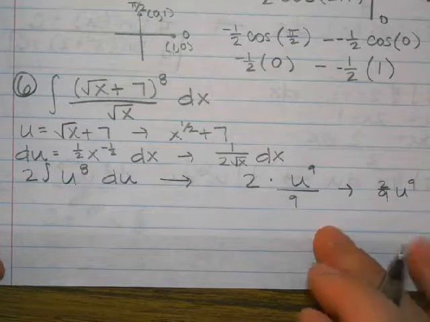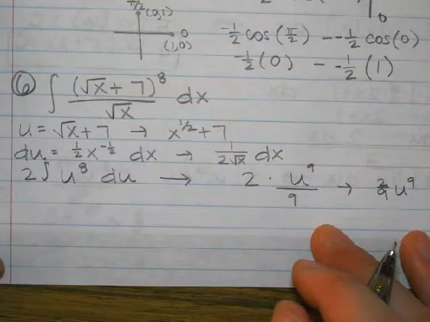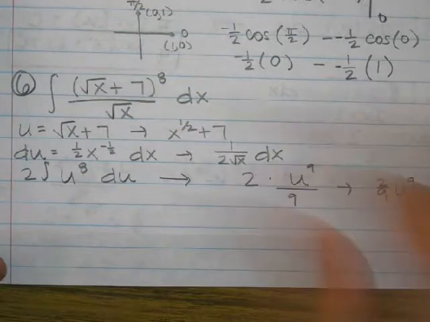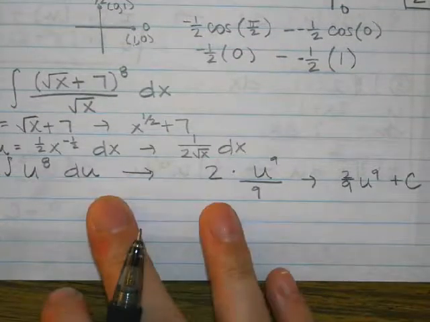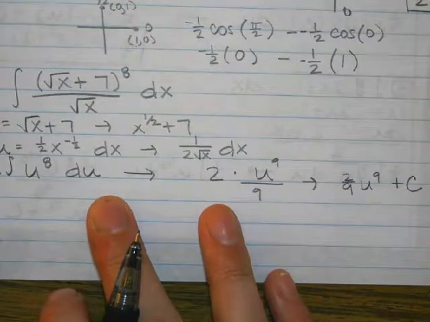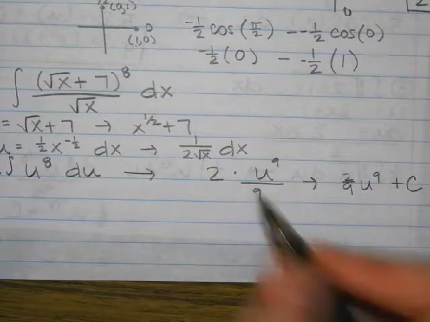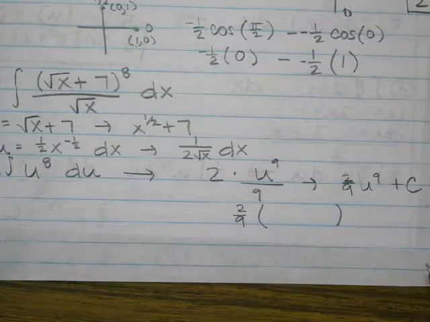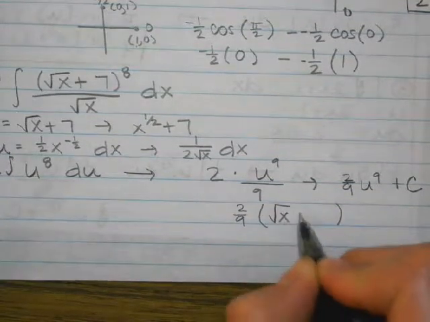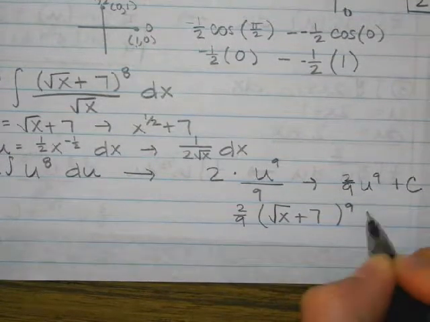Okay. And then, what do we have on the end? Let's see. And then, what do we do now? So we've got 2/9, and then we got root x plus 7 to the 9th plus c.